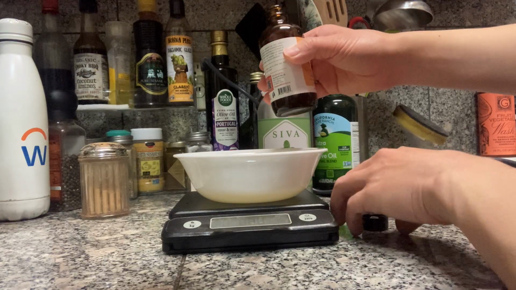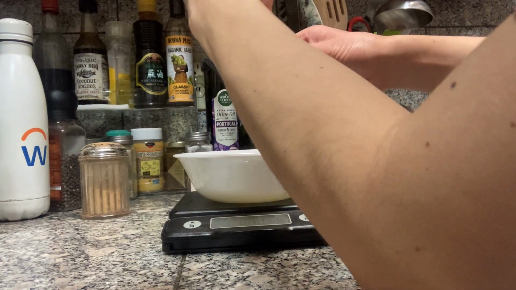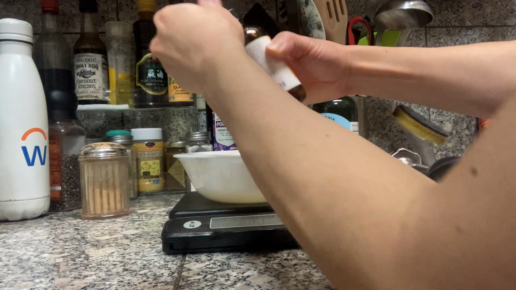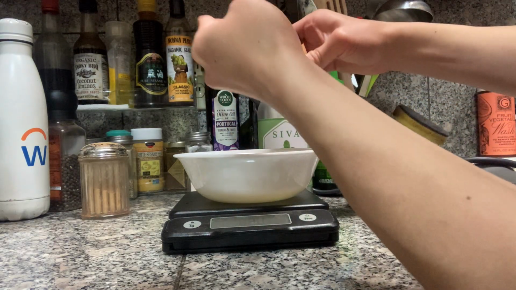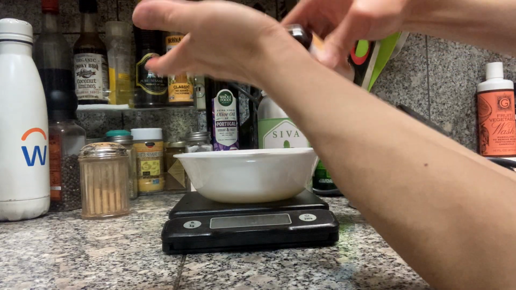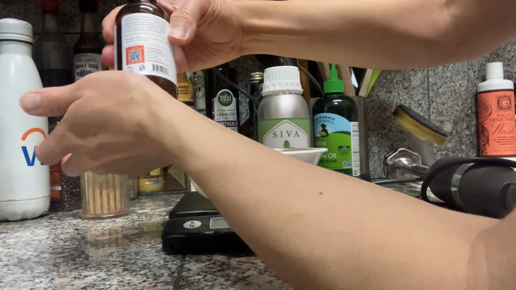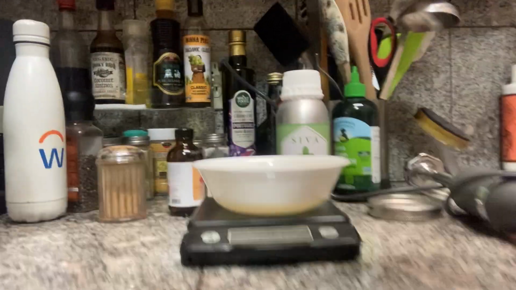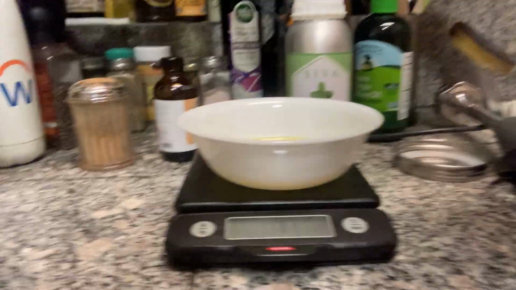Alright, that's good. Not sure how to clean it up, but my hand is gonna smell like grapefruit now. So there it is.